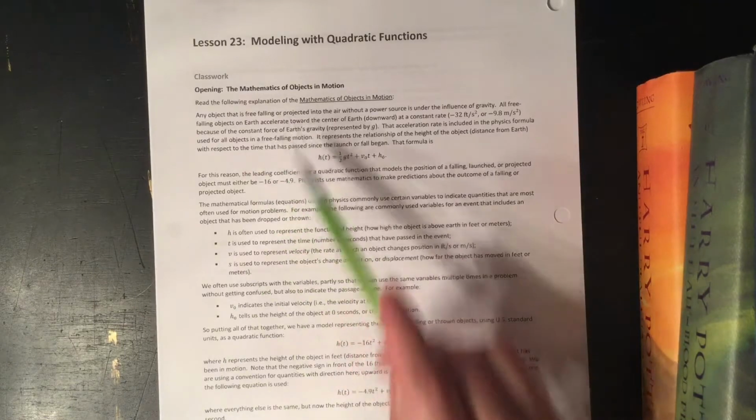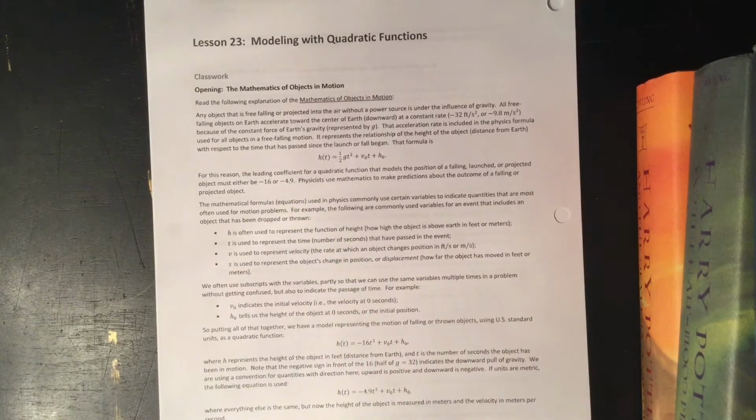So it says any object that's free falling or projected into the air without a power source is under the influence of gravity. So anything that is falling, anything that's moving, as long as there's not something pushing it forward or against gravity, it's always going to be influenced by gravity, and we'll see it. I mean, if you have a rocket or something, it still has gravity acting against it, but it's going to overcome it. It won't be as big of a deal.